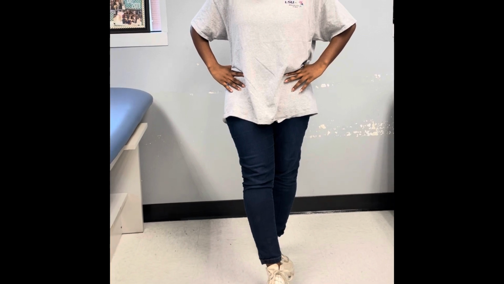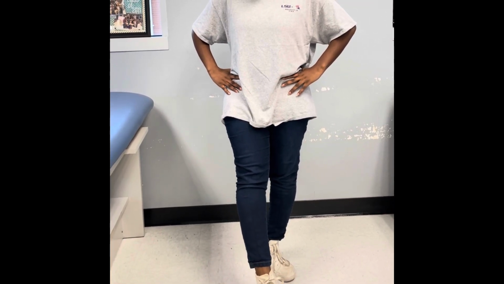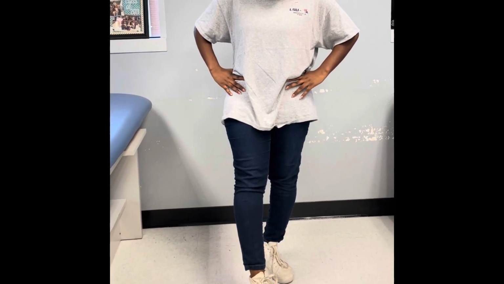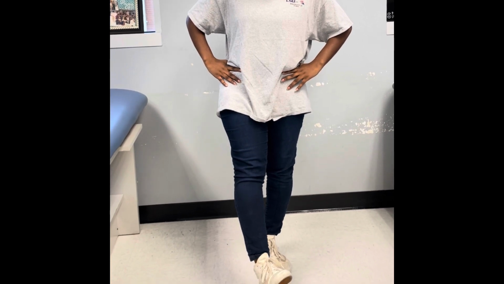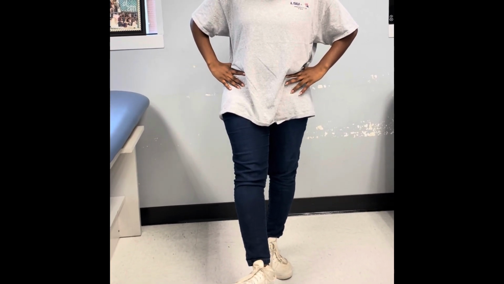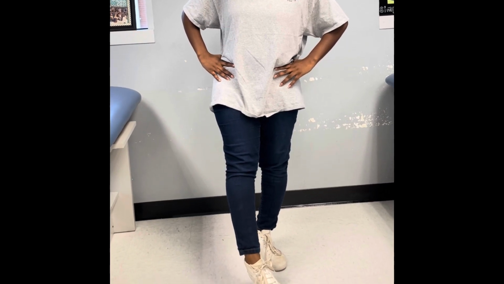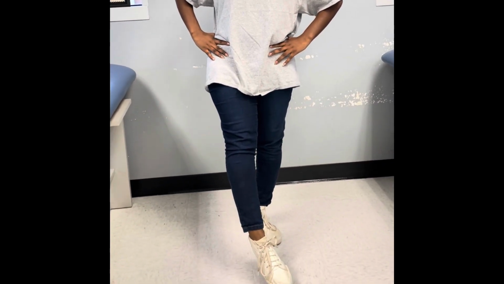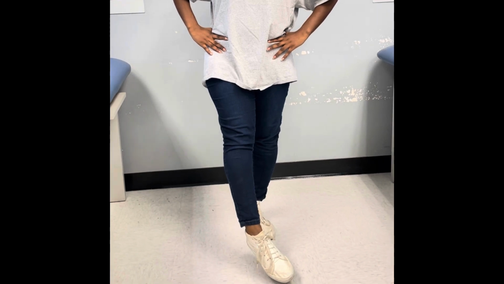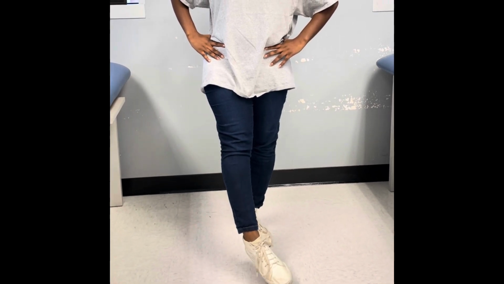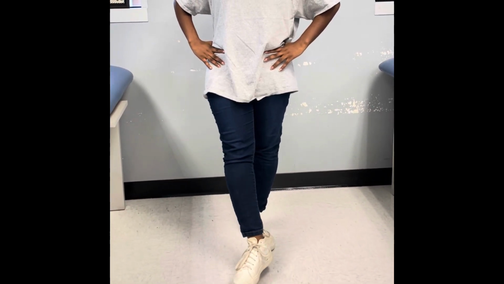Then it also has pronation, which is up and out, and then supination, which is down and in. And is it multiplanar?